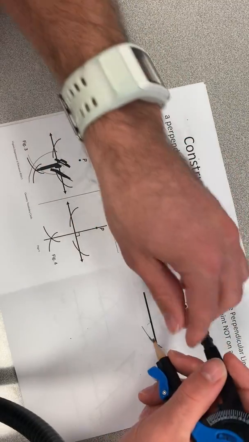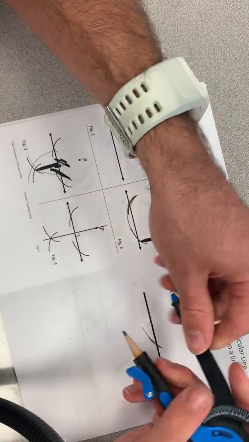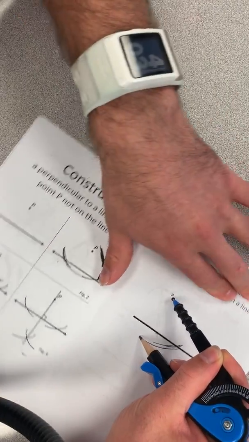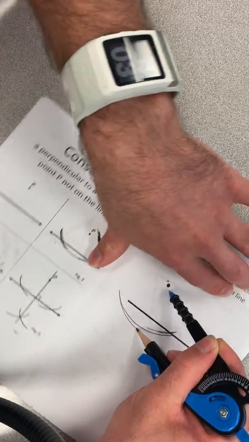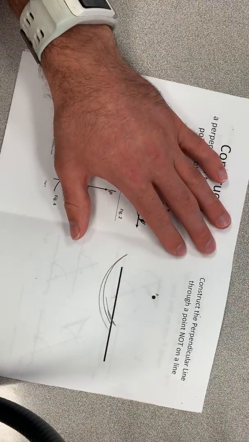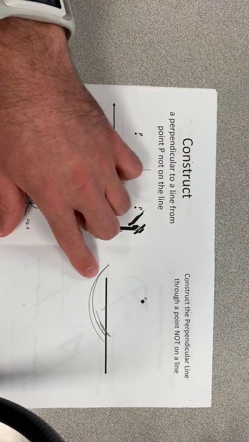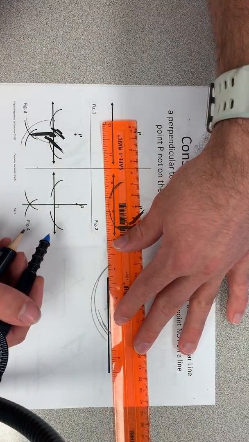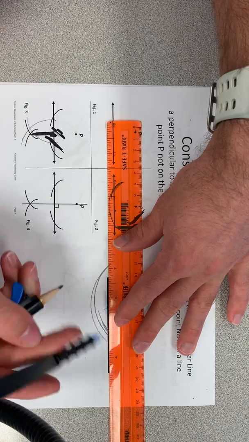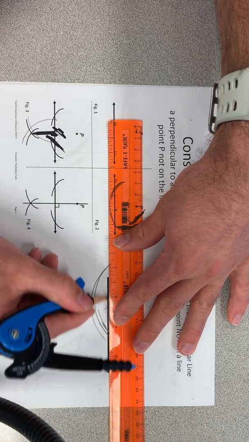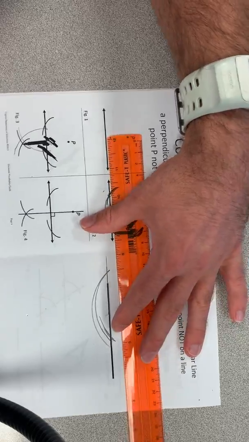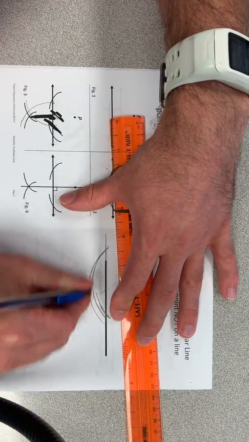Make sure your point stays there. And I'm going to rotate it. Now, I know it looks like my point extended here. If you need to extend your line, you can go ahead and do so. And if you happen to mess up, you can always erase.